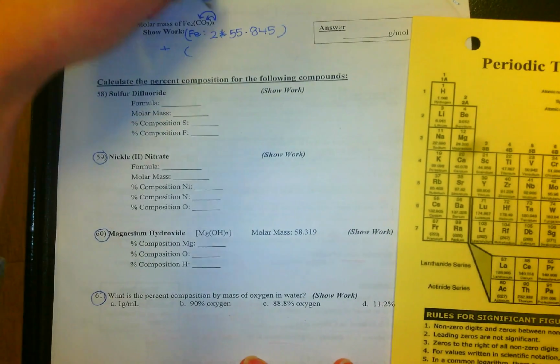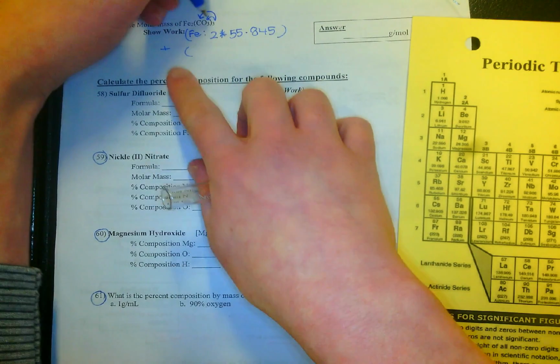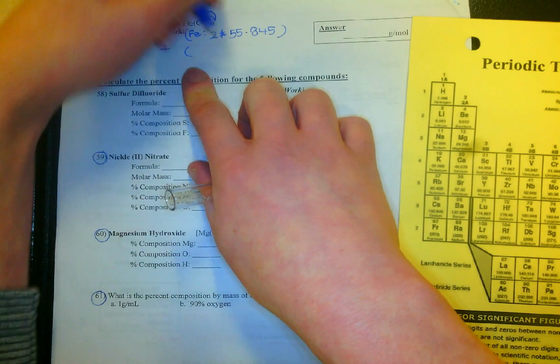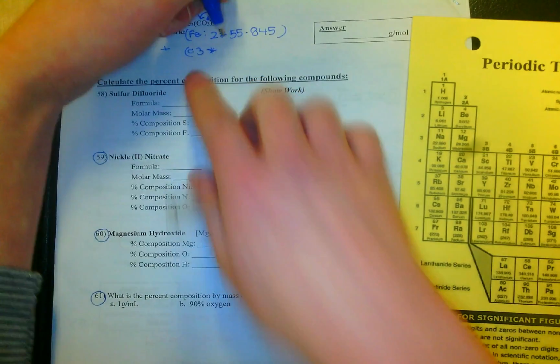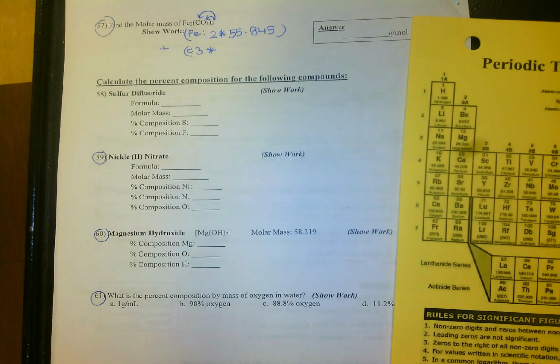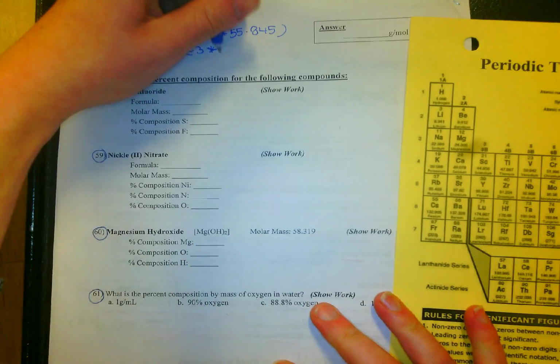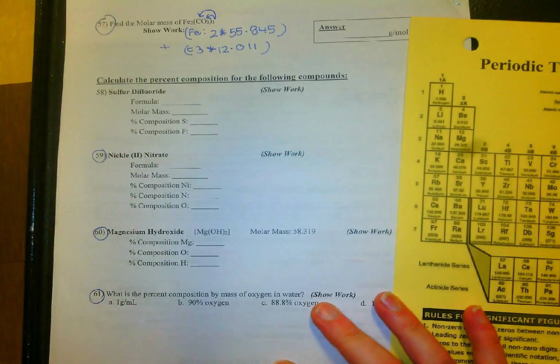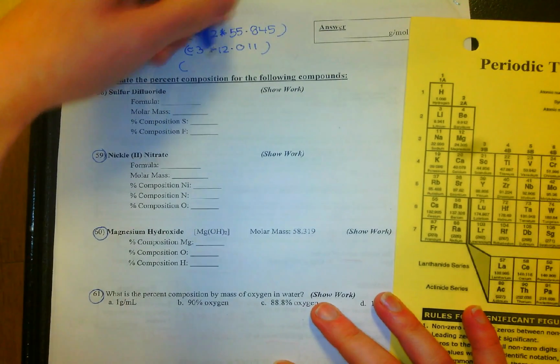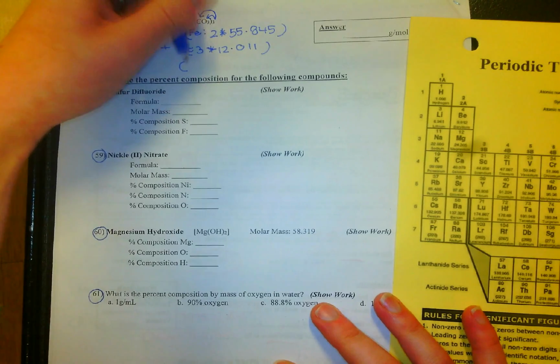plus, okay, now I'm going to do C. There are 3 of them. And the mass of the carbon is 12.011. And then I'm going to do the oxygen.